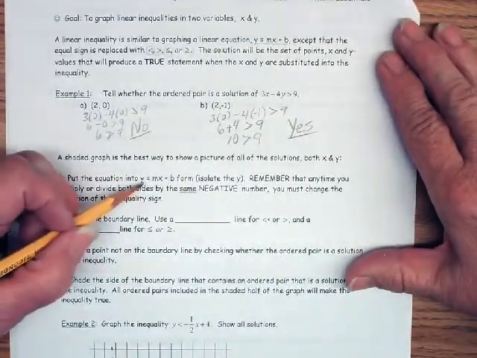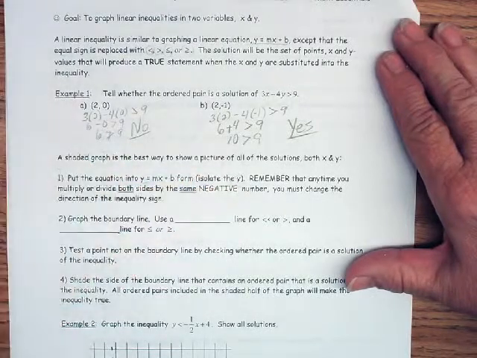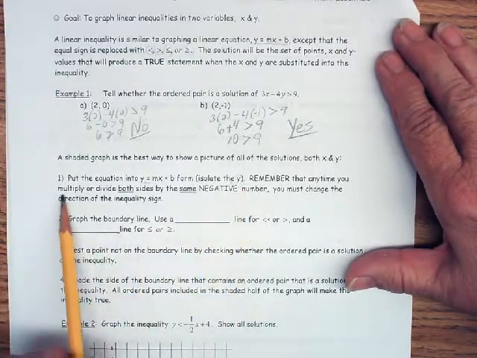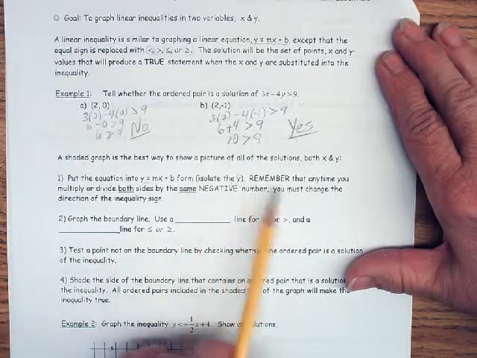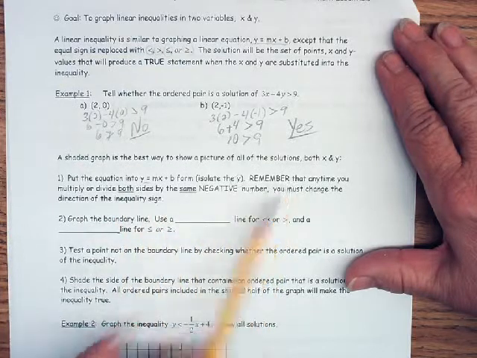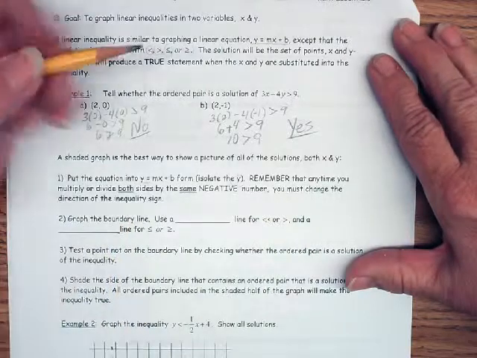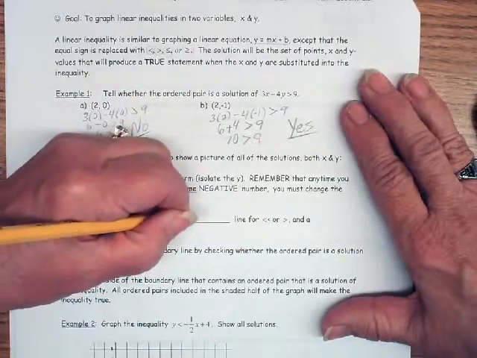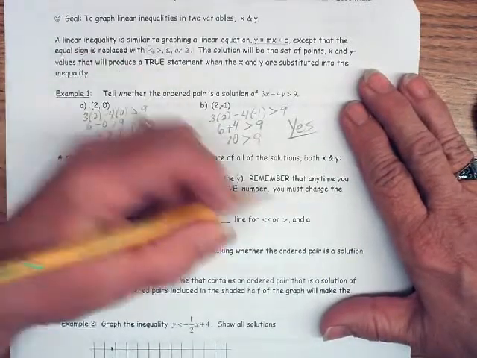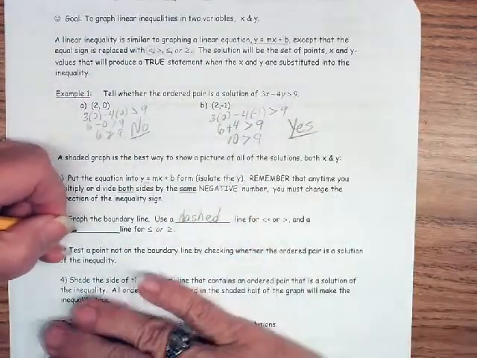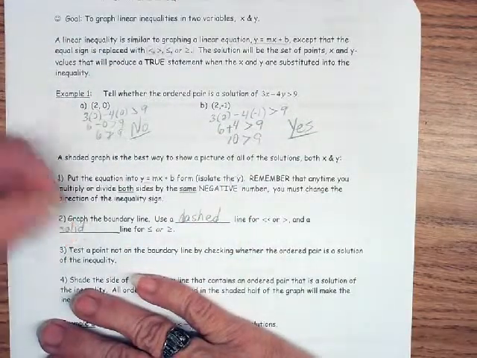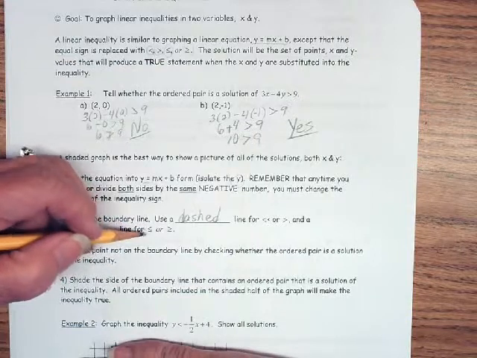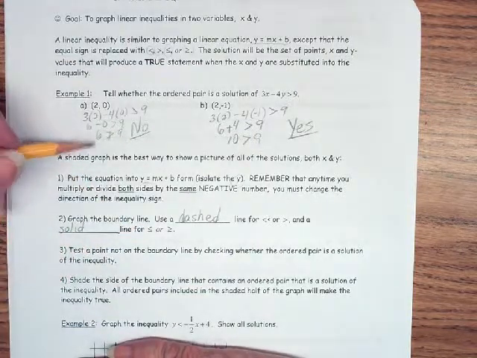First thing we want to do is put it into slope-intercept form. That means to isolate y, get y by itself. And remember, if you are multiplying or dividing both sides by a negative, you have to change the inequality sign. Graph the boundary line. Use a dashed line for less than or greater than, and a solid line for less than or equal to, or greater than or equal to. That means that line is also part of the solution.